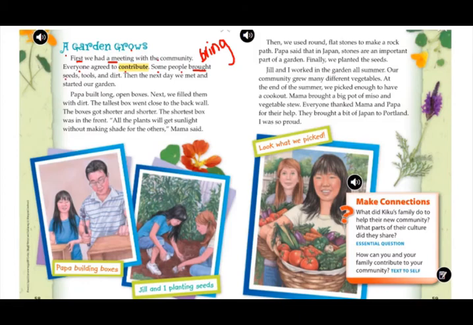They brought seeds, tools, and dirt. Then the next day we met and started our garden. Papa built long open boxes. Next, we filled them with dirt. The tallest box went close to the back wall. The boxes got shorter and shorter. The shortest box was in the front.